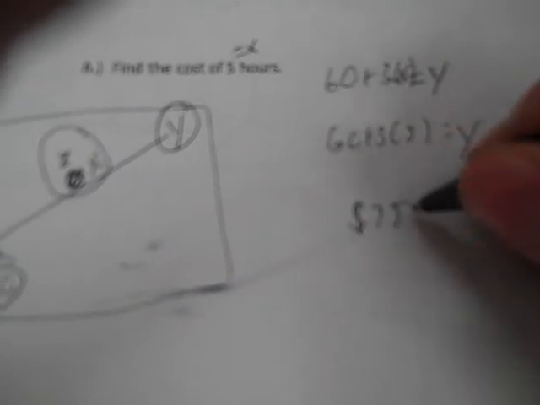Okay, so I got 5 hours. Is that going for x or y? It's 5 hours. Well, hours is x, so that's going to go in for x. So 60 plus 3 times 5 equals y. That gives me $75. So 75 equals y.